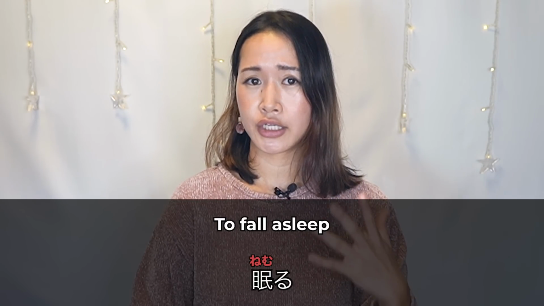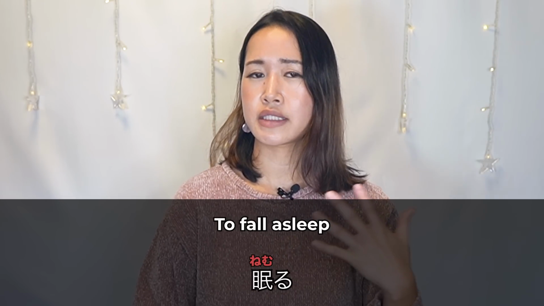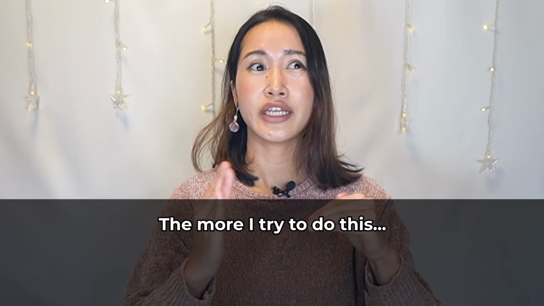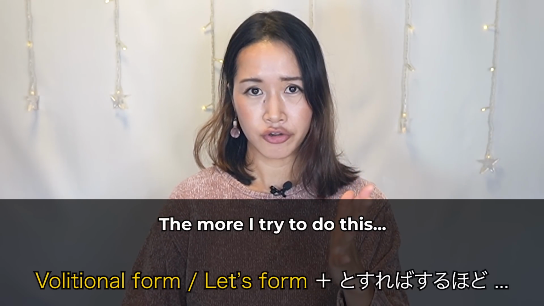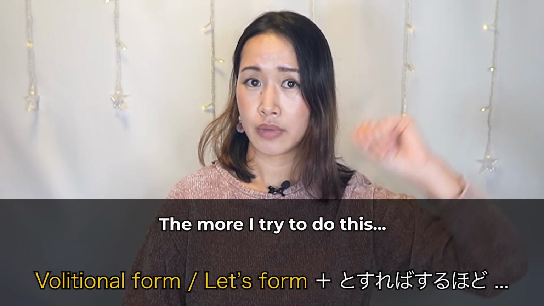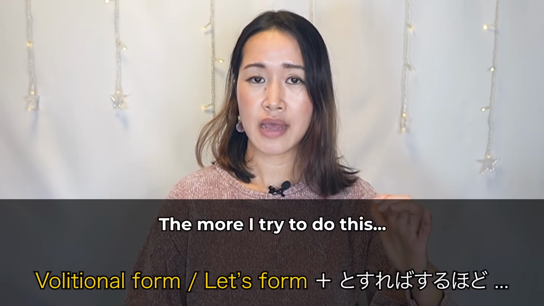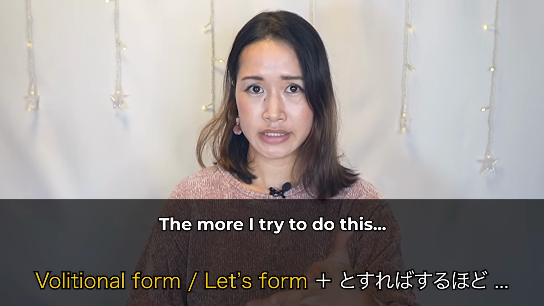So when you try to sleep, it's like you are actually trying to fall asleep, trying to lose consciousness. In this case, when you want to say "try to sleep," 眠る is more accurate because you are trying to fall asleep. So when you want to say, "the more I try to do this, blah blah," you can use volitional form plus とすればするほど. So memorize this as a set phrase.